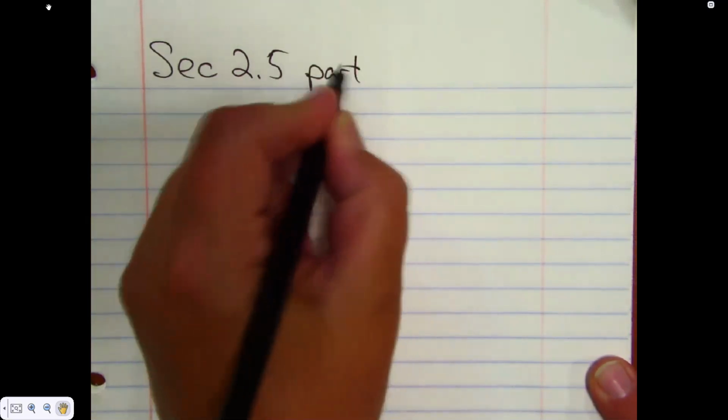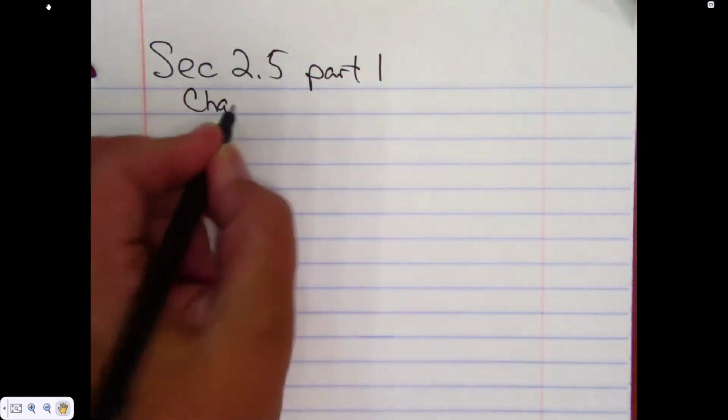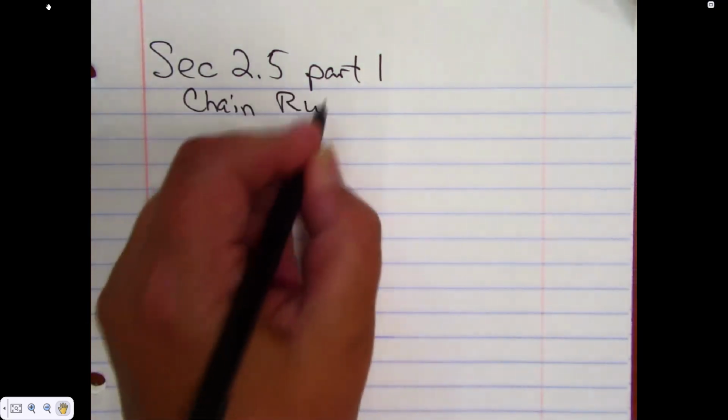Okay, all right, so section 2.5, we're going to spend 2 days. Section 2.5, part 1: chain rule. And the reason it's called chain is because you had to do a derivative inside a derivative.